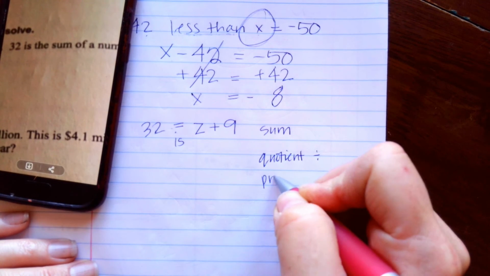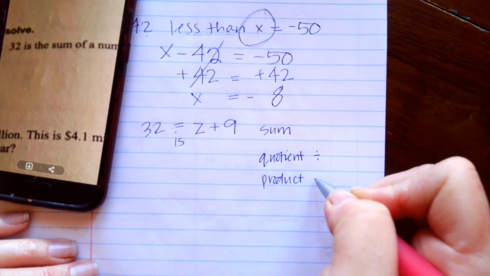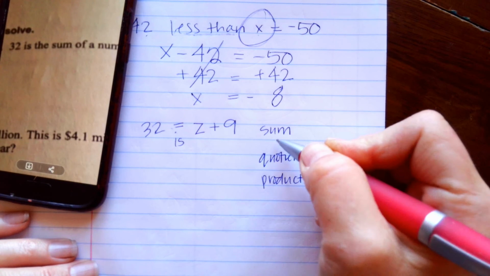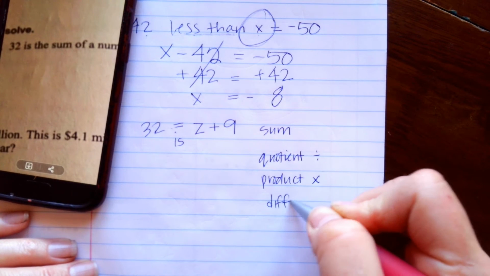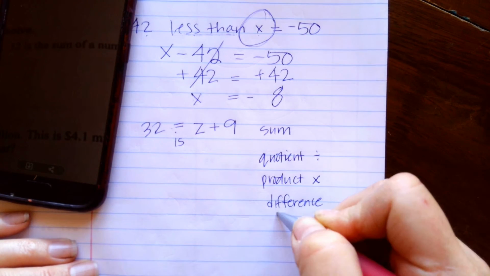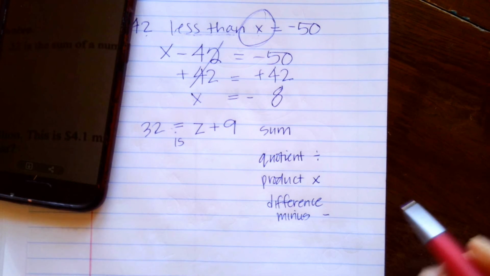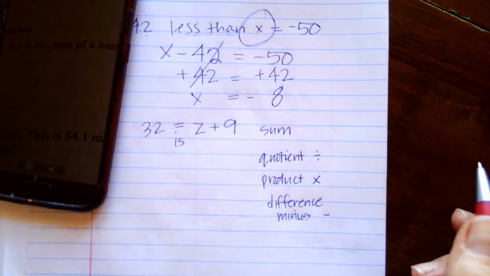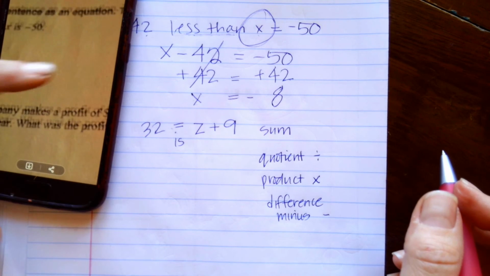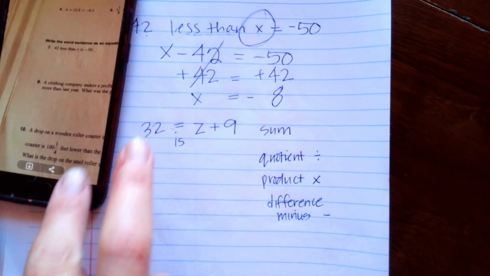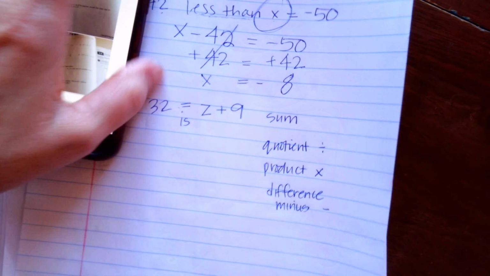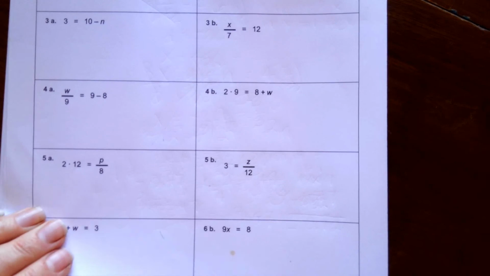And if they say product, that's multiplication. And difference or minus, they would use for subtraction. So those are examples of all of those types of problems.